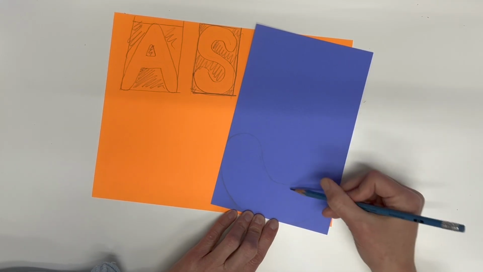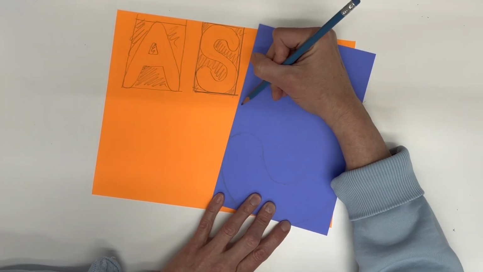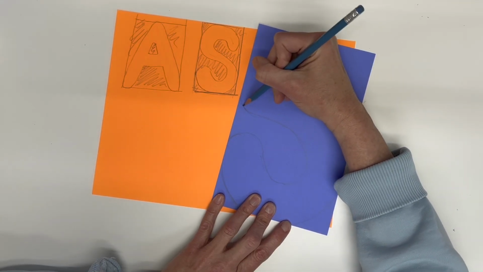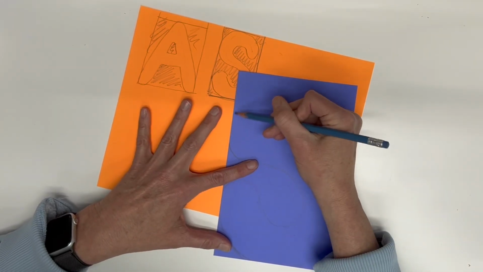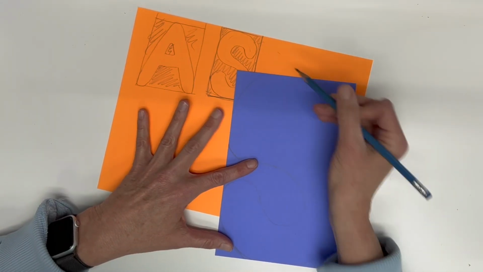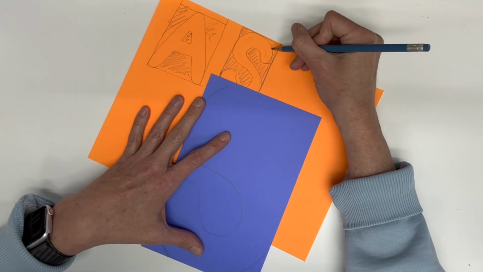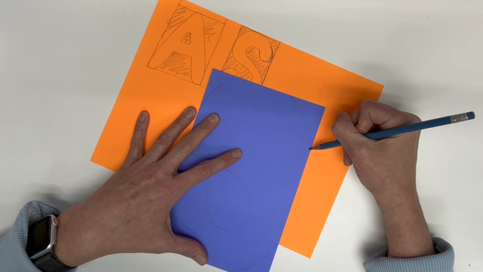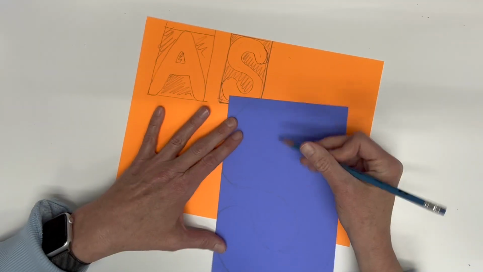And what I'm doing is I'm trying to keep this around the same width, okay? And then there's another triangle up here. And another triangle over here. And this should actually probably touch the edge there. Okay.